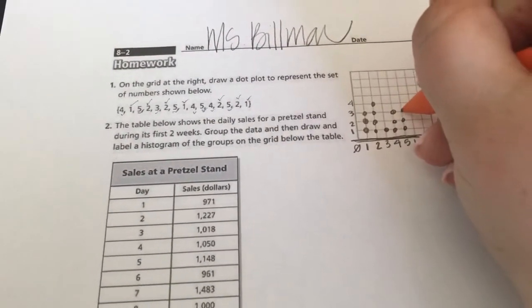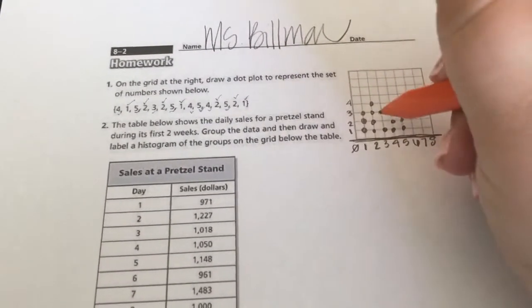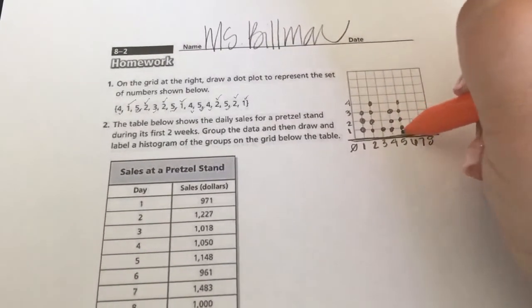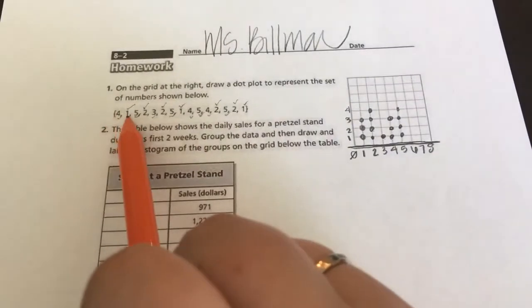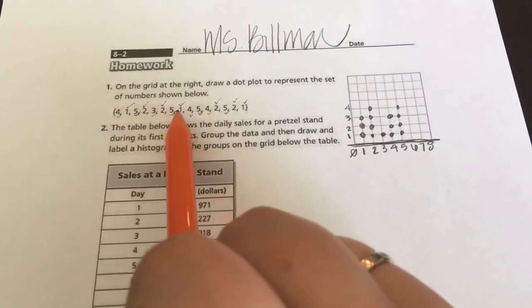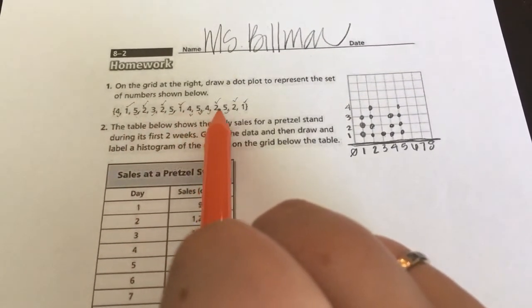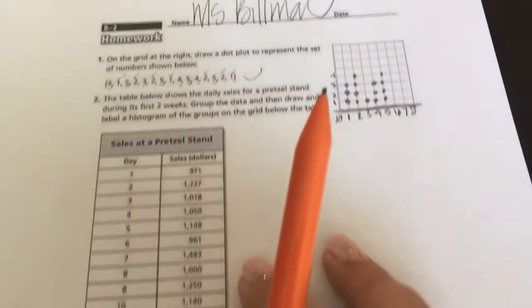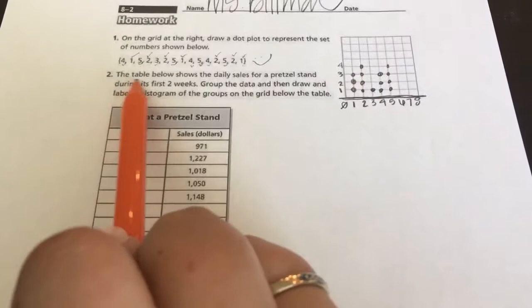I already know there aren't any 6's or 7's, and that's okay. I can leave them blank. And I'm going to double check how many dots I have just to make sure I graphed all of these. Sometimes going from a string of numbers to a graph, you might forget one, but I got mine taken care of. So now we're going to draw a histogram.